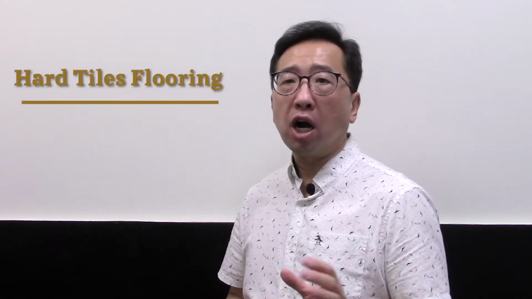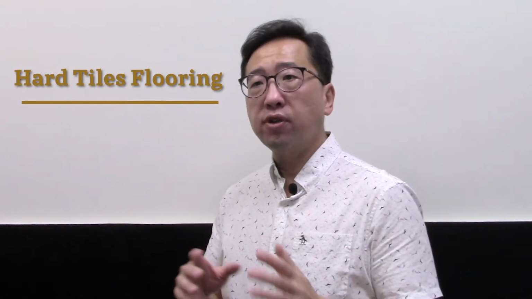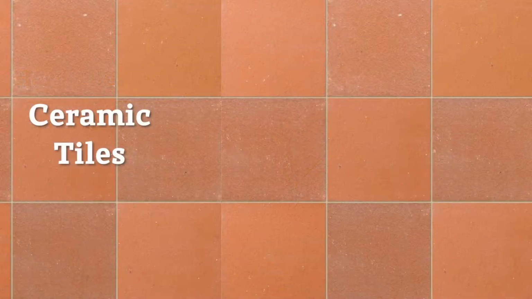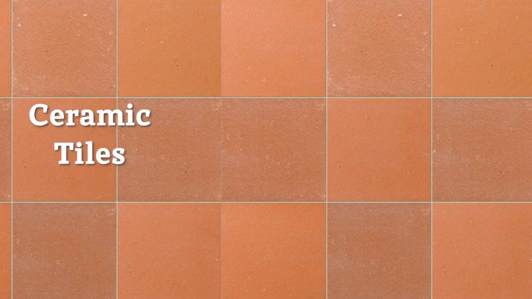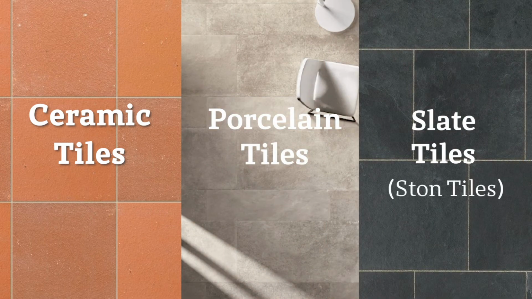Now, we'll talk about the wood type of flooring. Then the second one we'll talk about is stone tile, hard tile. Inside hard tile, there are different small subcategories. The different materials could be ceramic tile, porcelain tile, and slate tile. Slate tile is the same as stone tile.